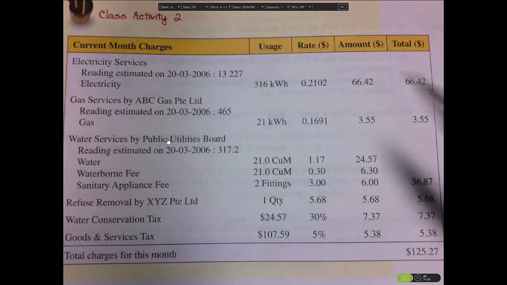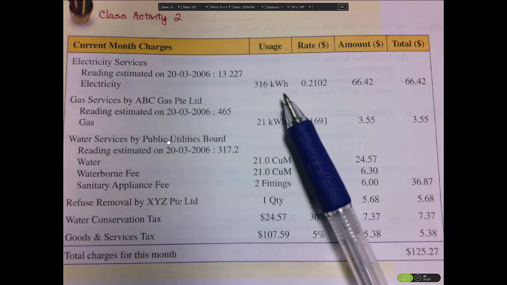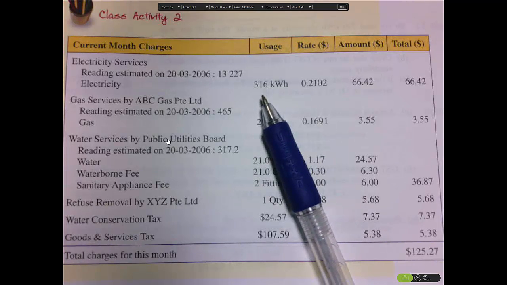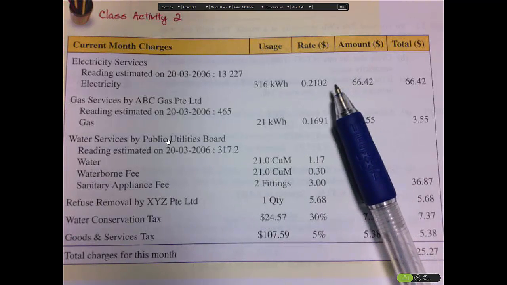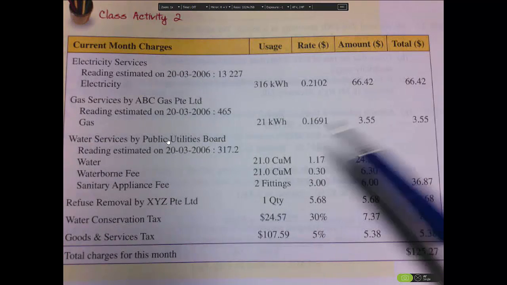First we have the electricity services. The unit of energy here is kilowatt hour, so you use 316 units of it multiplied by the rate to get the amount you have to pay for electricity. The more aircon you use, the more you pay.